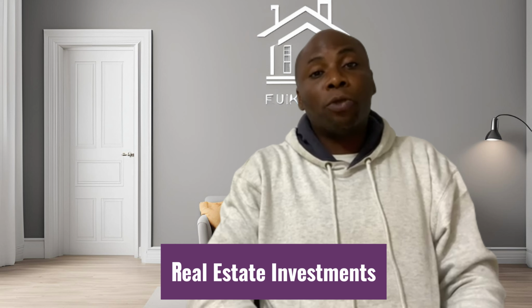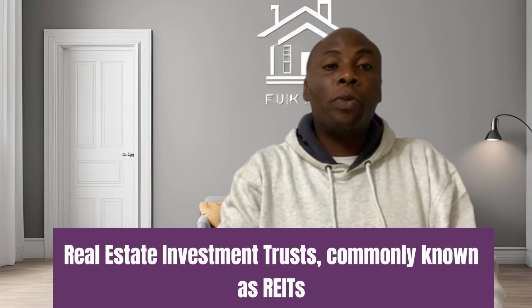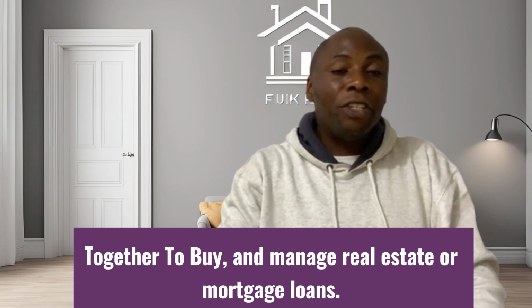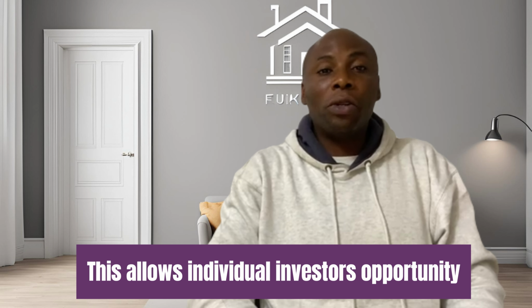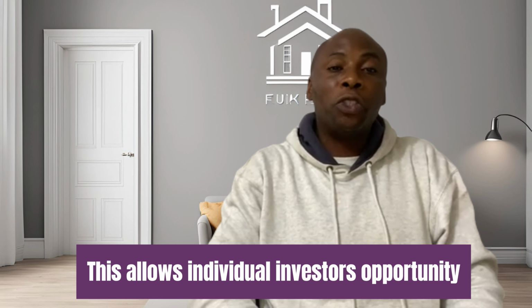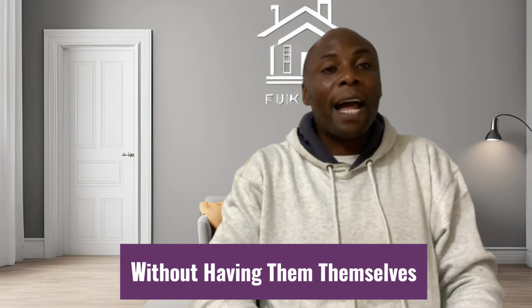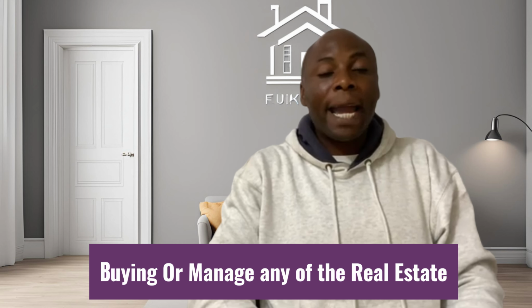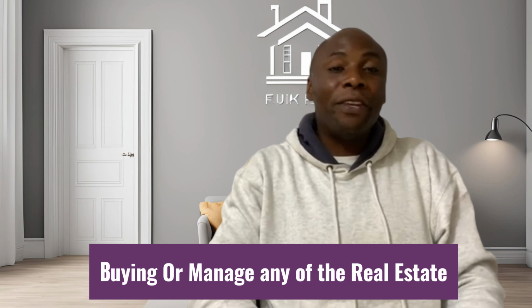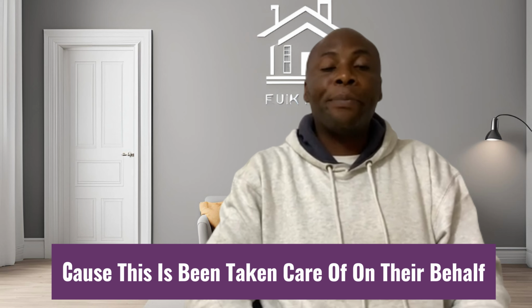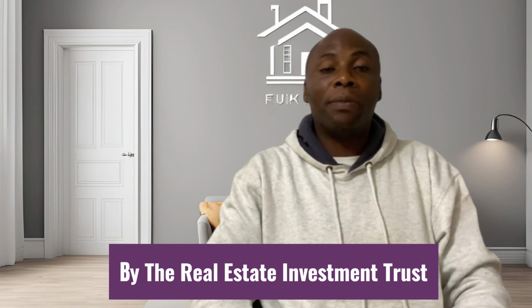Real estate investment trust funds, commonly called REITs, put money of various investors together to buy and manage real estate investments or mortgage loans, and this in turn gives individual investors the opportunity to earn dividends from real estate investment without themselves buying, managing or financing any real estate, because this is taken care of on their behalf by the real estate investment trust.